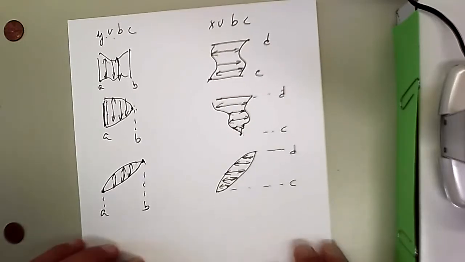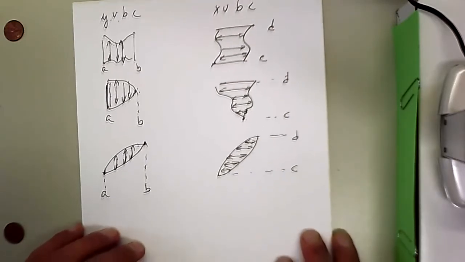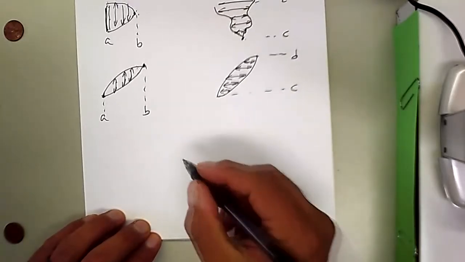So what we are going to do is double integrals.